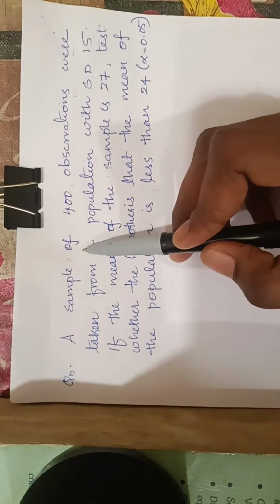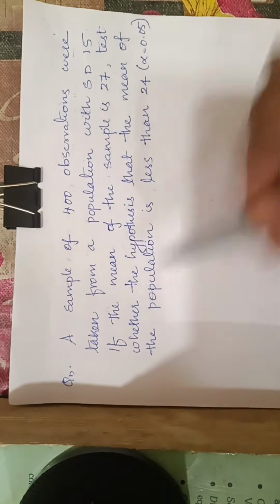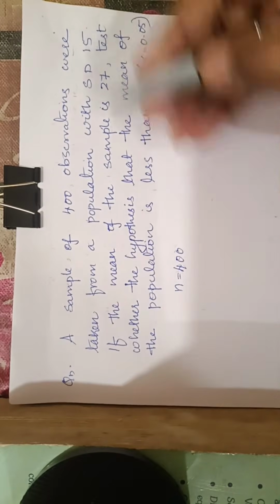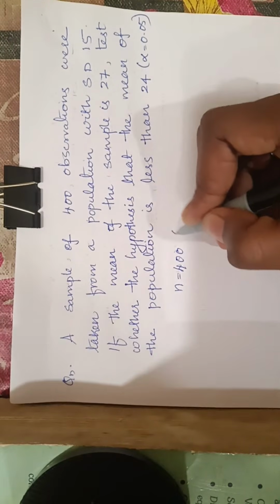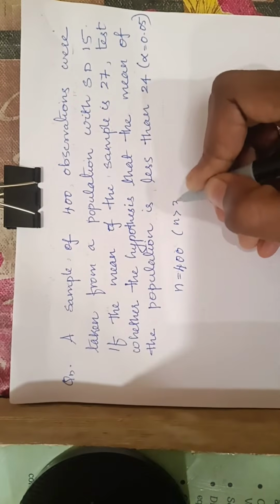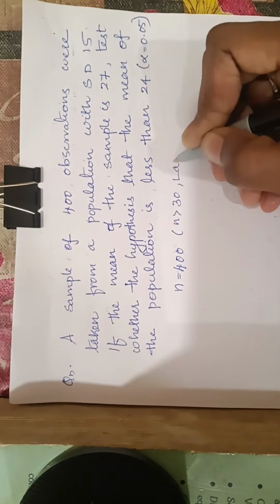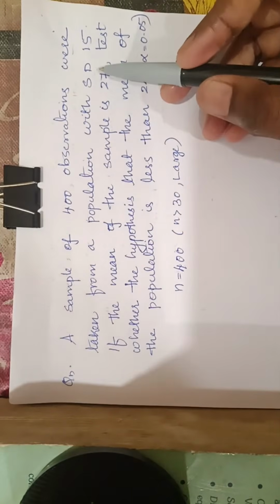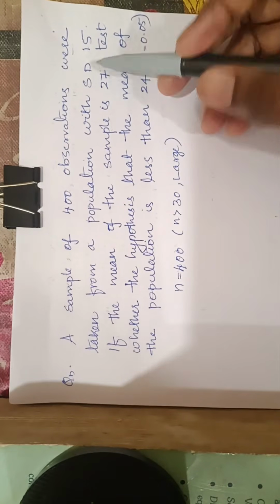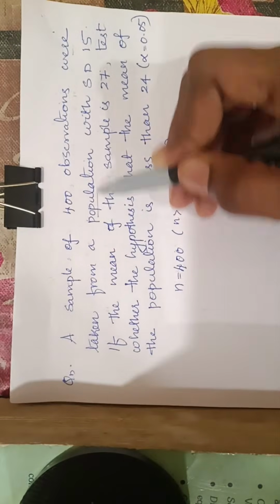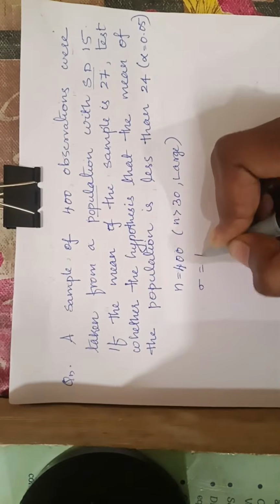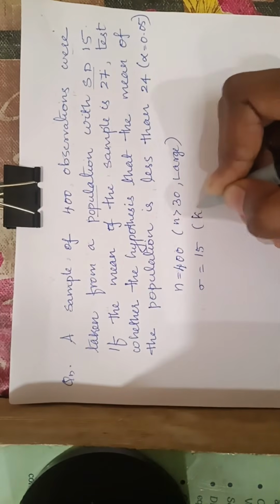A sample of 400 observations. That means n is equal to 400. So n = 400 means n is greater than 30. That means large sample, taken from a population with a standard deviation 15. So you are given the population standard deviation. So sigma is equal to 15, which is known.